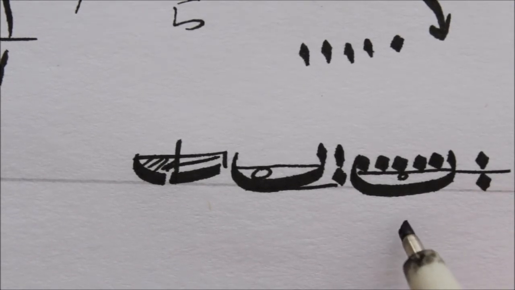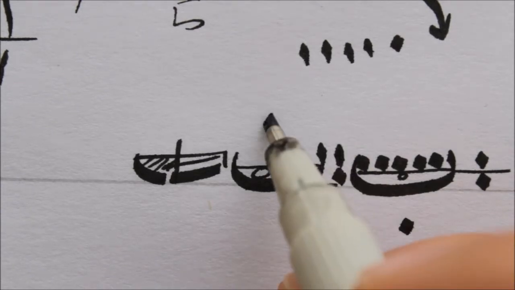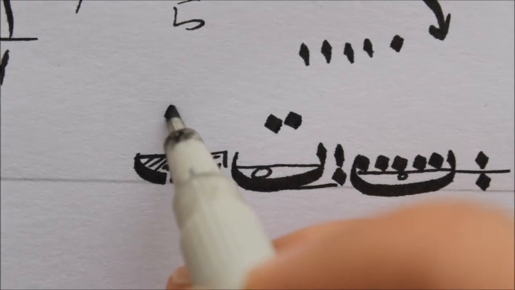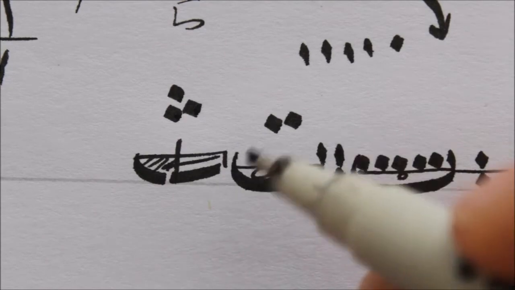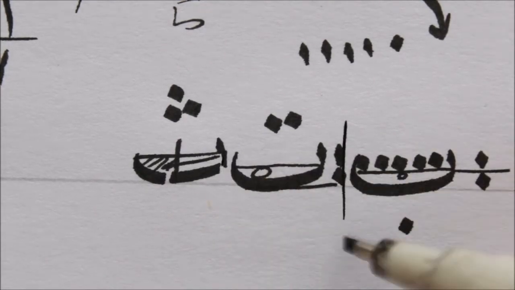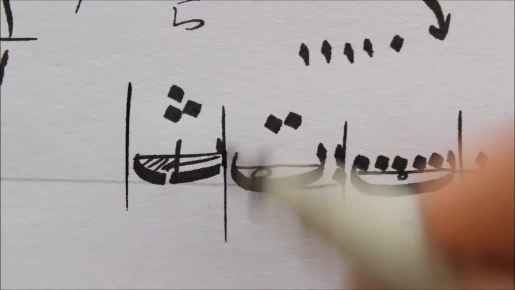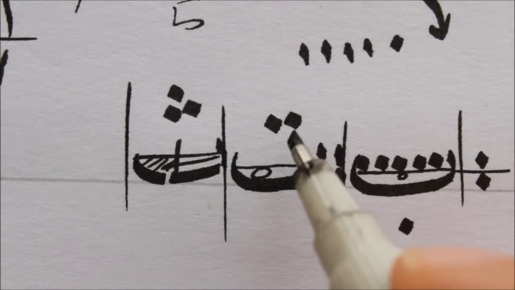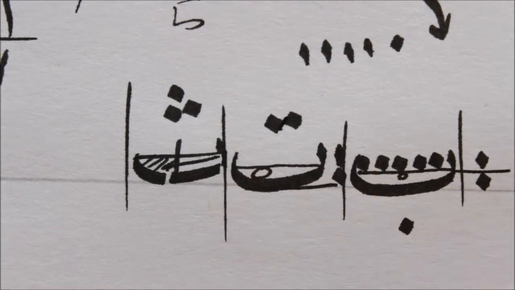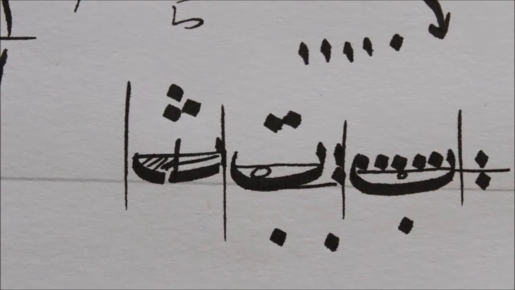The dots for the ba here, for the ta here, for the tha here. If each one of these was a letter, so this is ba, ta, and tha. Now they have to be touching and they have to be square shaped. Not small, not big, neat, like this.